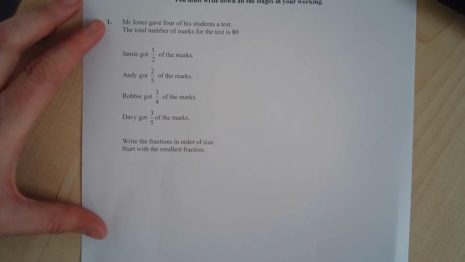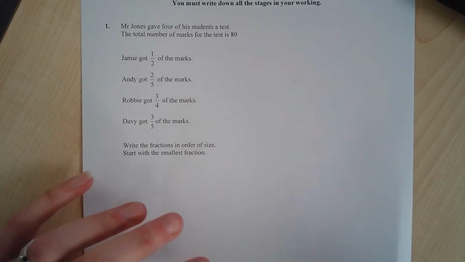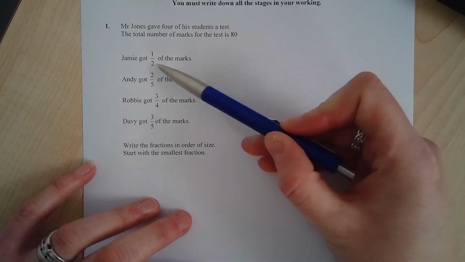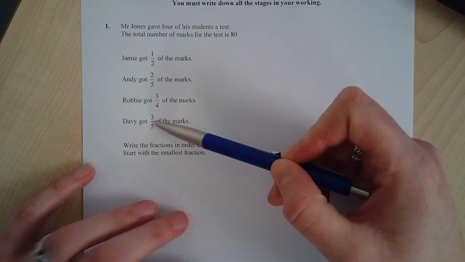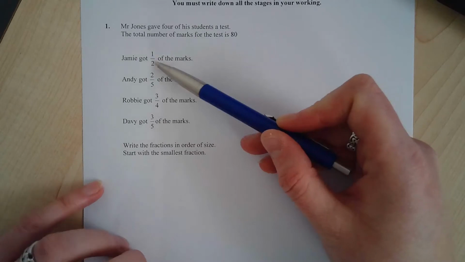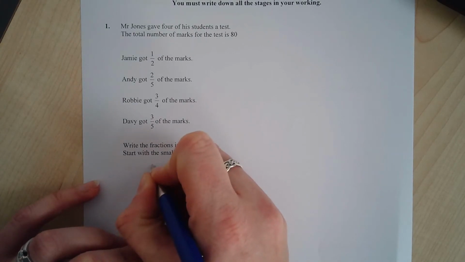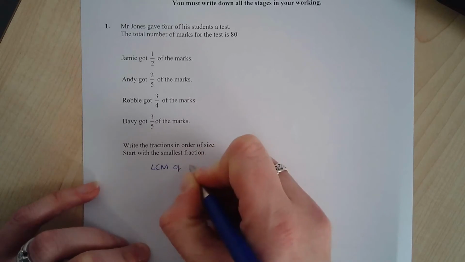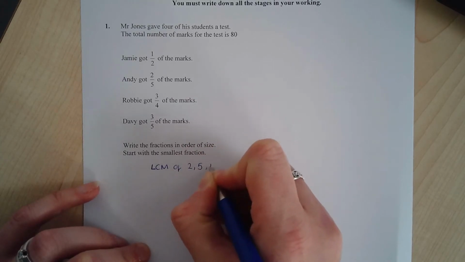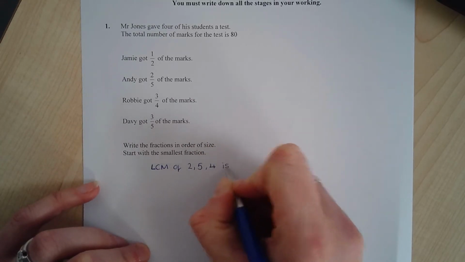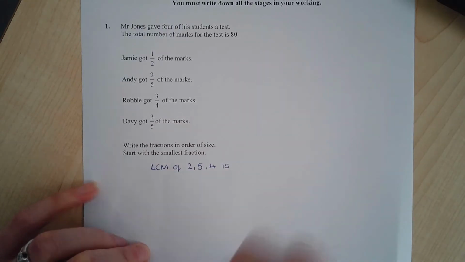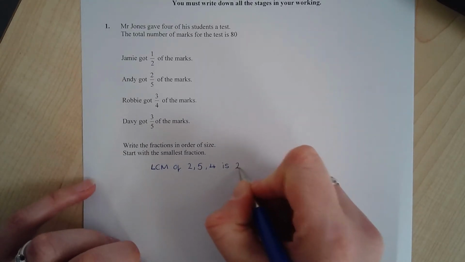Okay, so what I'm going to do is try and find equivalent fractions for each of these 4 where they have the same denominator, because at the moment they're not the same denominator, so they're not the same type of fraction. So I'm thinking about the lowest common multiple of 2, 5 and 4, because they're my denominators. The smallest number that 2, 5 and 4 all go into is 20.